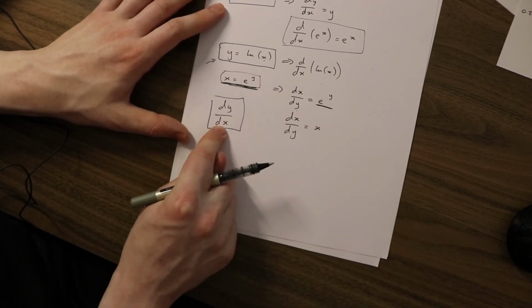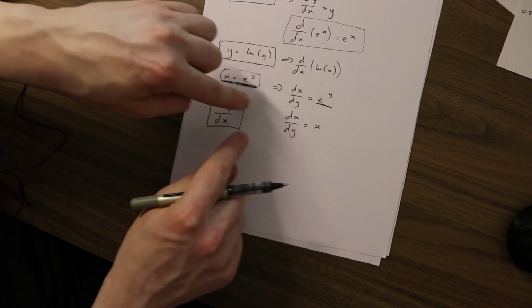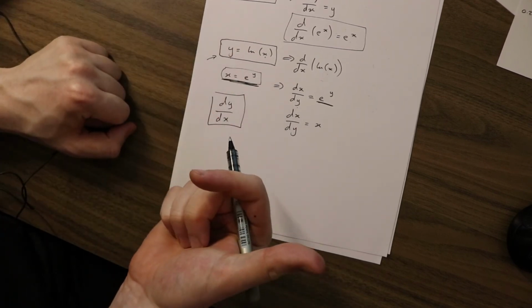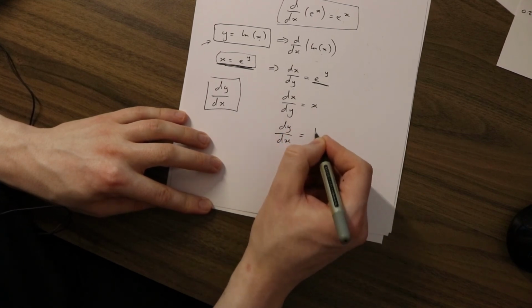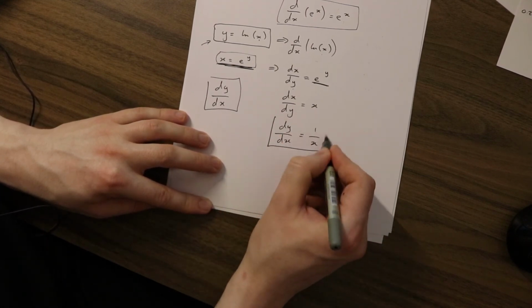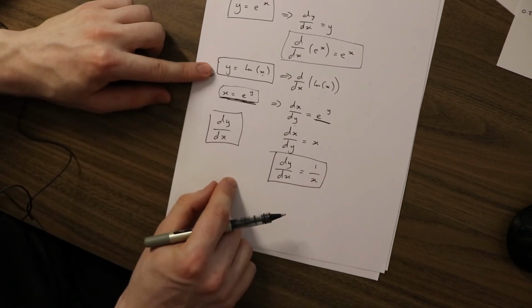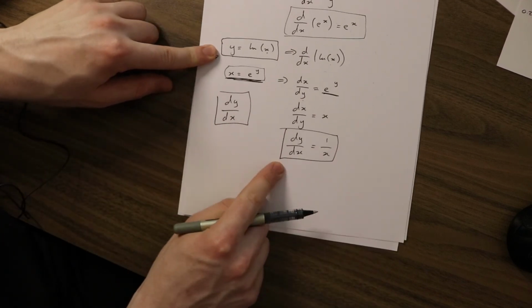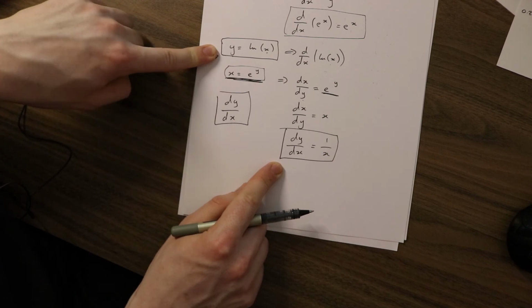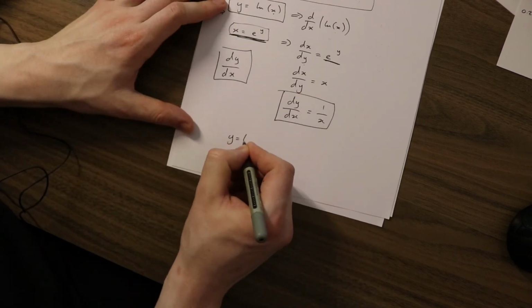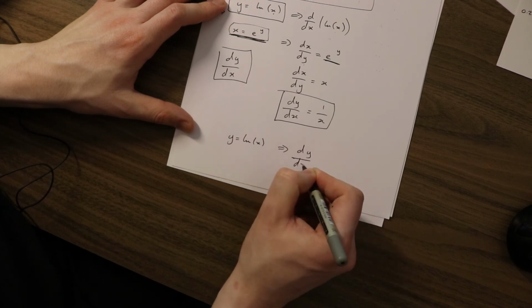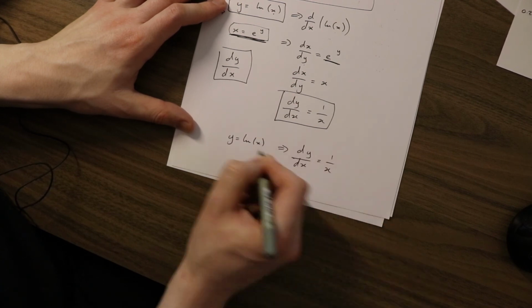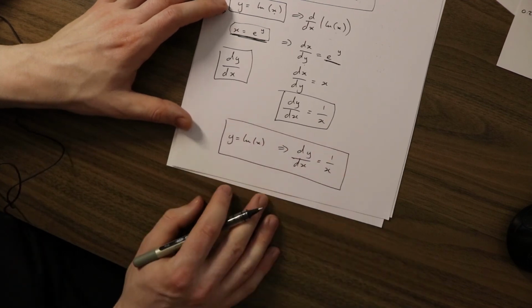Which means that if I want dy by dx, that's just the reciprocal of that, in other words, flipped upside down. So dy by dx should just be the reciprocal of x, which of course is 1 over x. So if I have y equals natural log of x, the derivative of that, dy by dx, is just 1 over x. That means the derivative of it, dy by dx, should just be equal to 1 over x. So that's a fundamental idea just there.